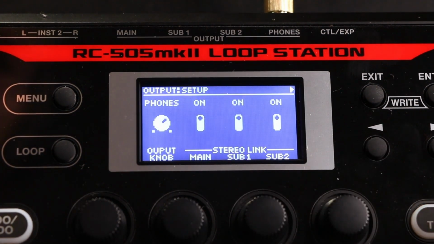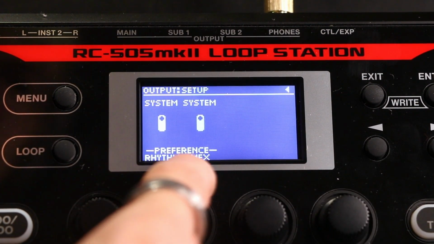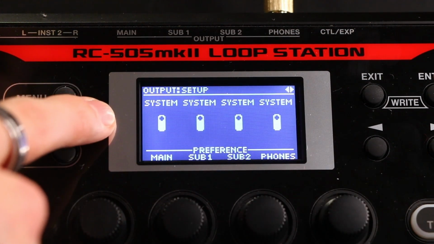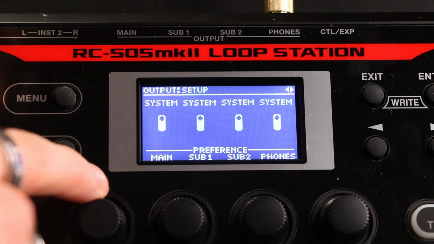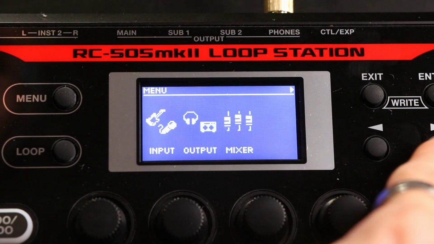And on the next page we have the preferences of main, sub 1, sub 2, phones, rhythm and master effects. I prefer keeping it on system, but if you want different settings for each of your tracks, you may want to change it to memory. Alright, let's go back in the menu, and now on the second page.